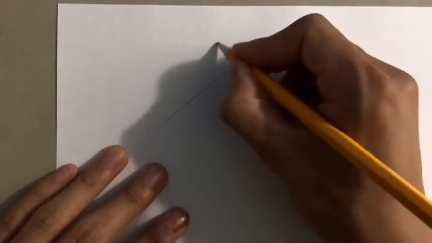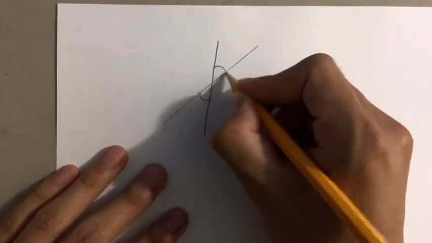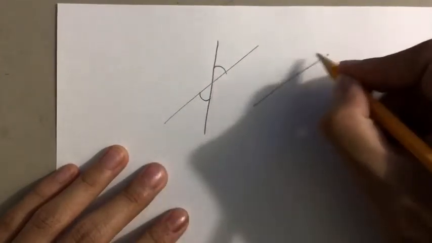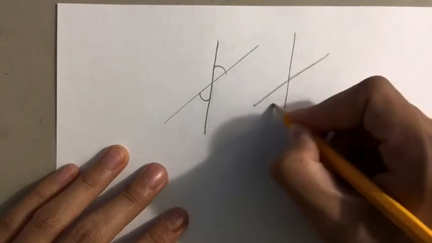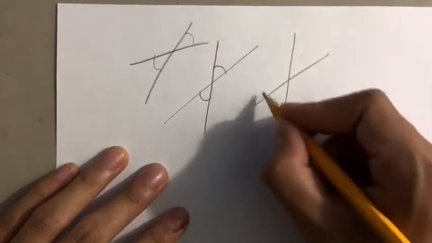Now we're going to talk about something else. Vertical angles. Vertical angles are always congruent. So basically if you draw two lines, any two lines, and you see these angles, they're always going to be the same measure.